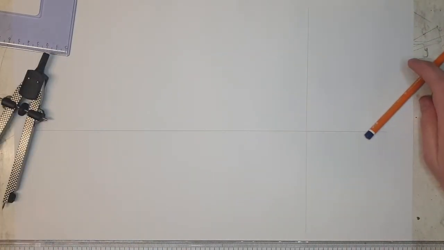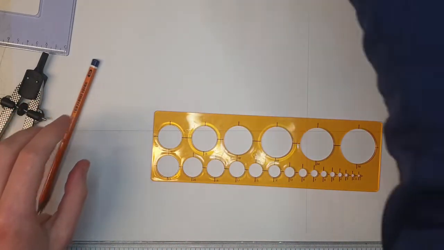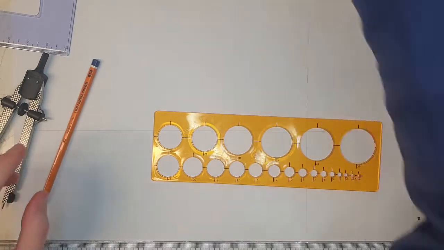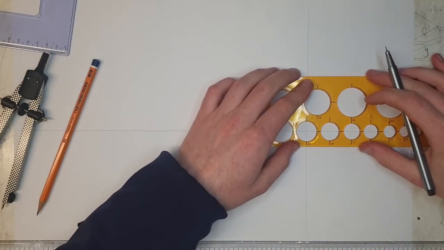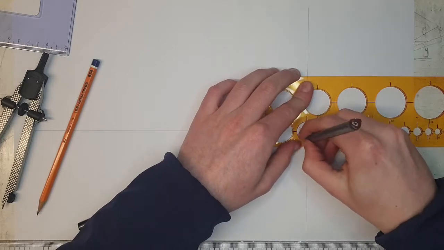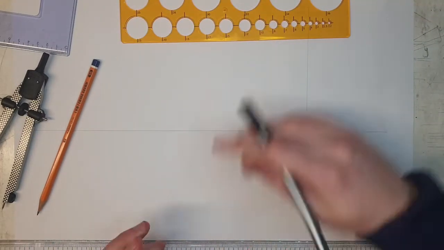Now its diameter 20 is the center of the cam, so I can draw that in now as well. So diameter 20 or radius 10, so it's handy if you have one of these to just pop that in.